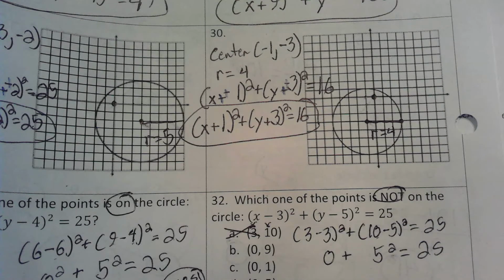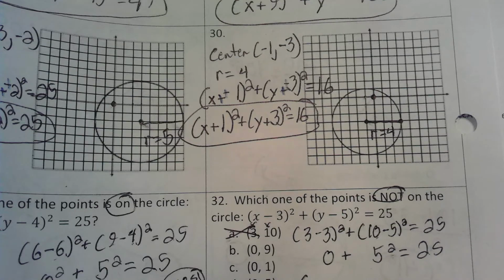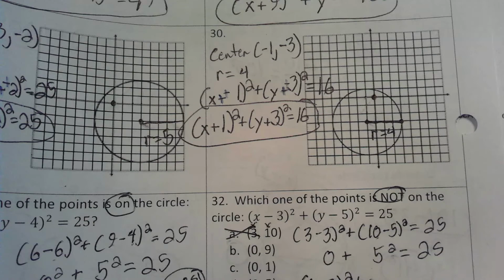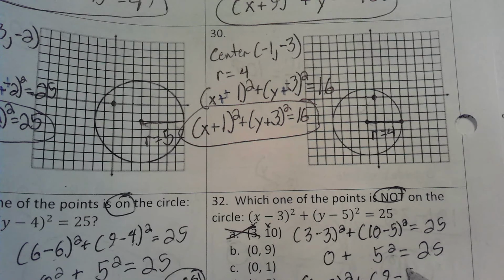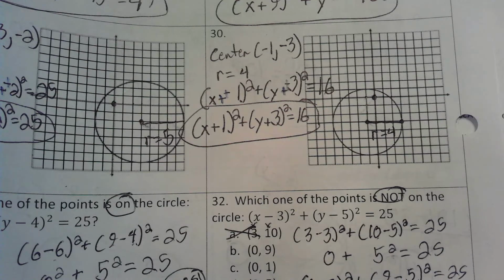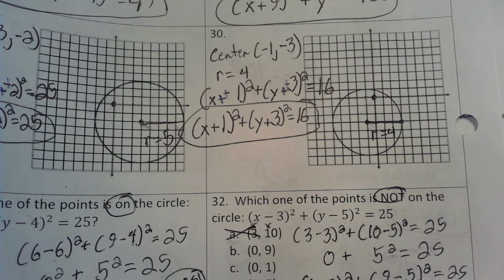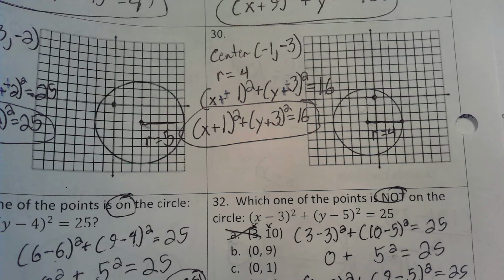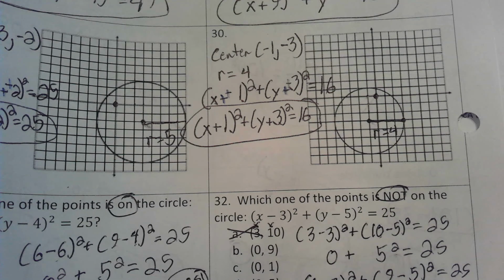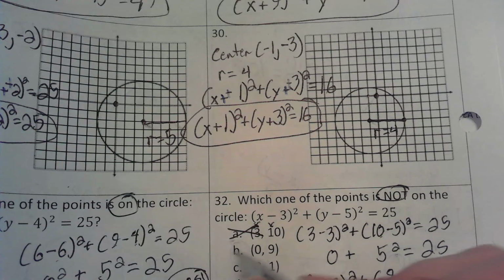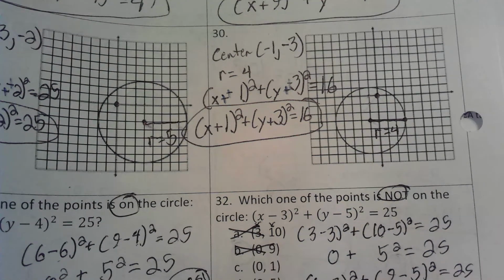So we do the same with the next one. I'm going to go 0 minus 3 plus 9 minus 5 squared. That's going to give me 3 squared plus 4 squared. Is that equal to 25? That is a yes, because 9 plus 16 is equal to 25. So that won't work either. So we try the next one.